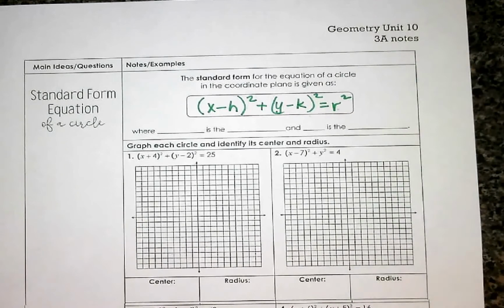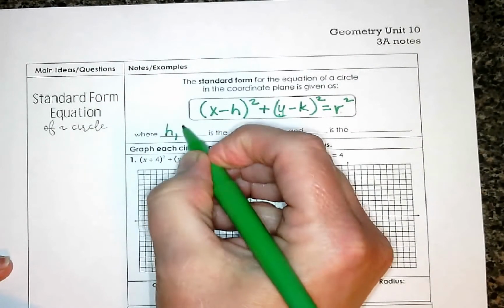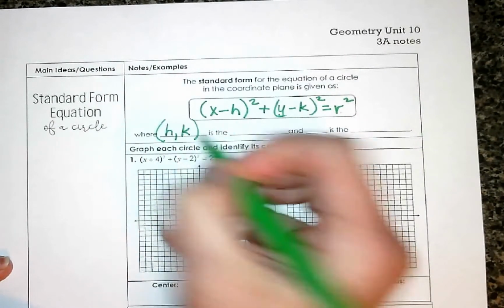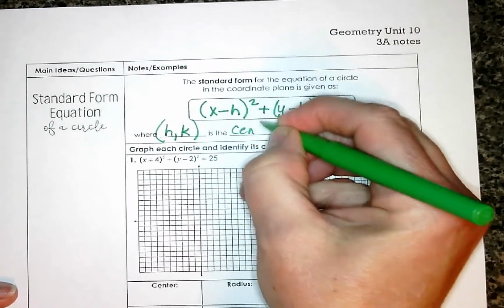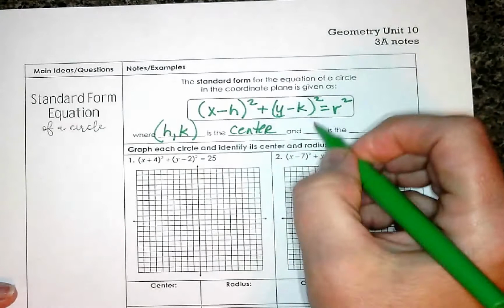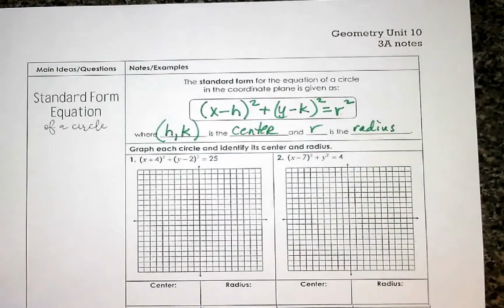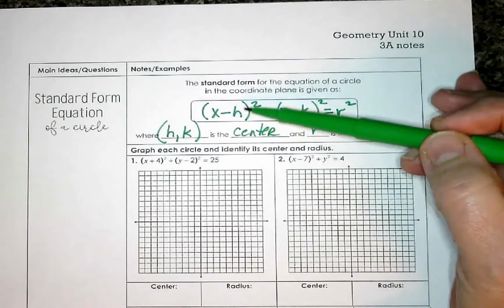Okay? So the center of my circle is whatever h and k are. So my center is a point at (h, k), and that's the center. And then r stands for the radius. So those are really the only two things that we're looking for: can I identify a center and can I identify the radius. You just got to be very careful on the signs.